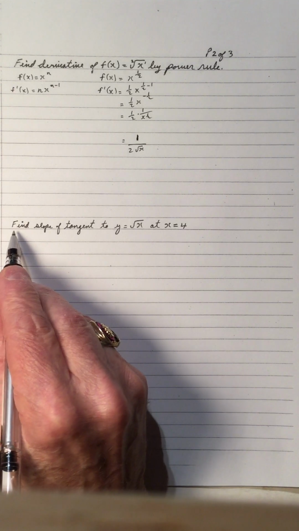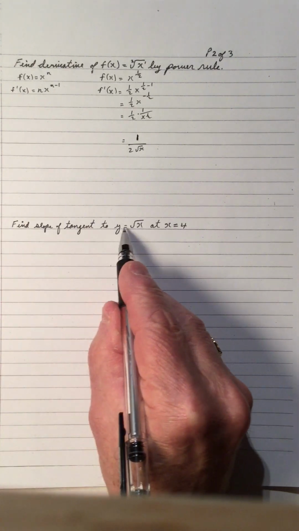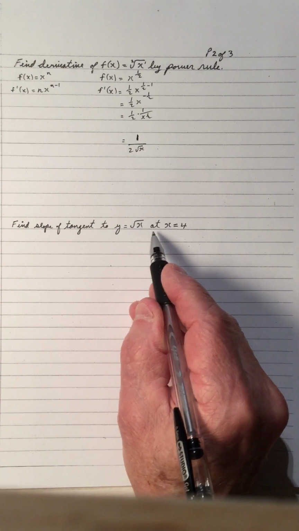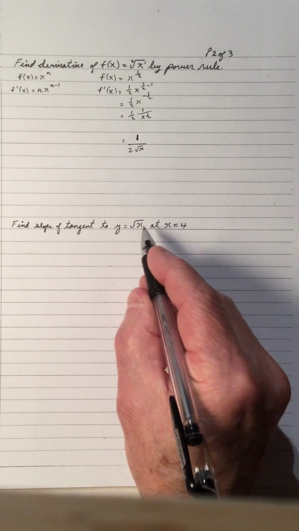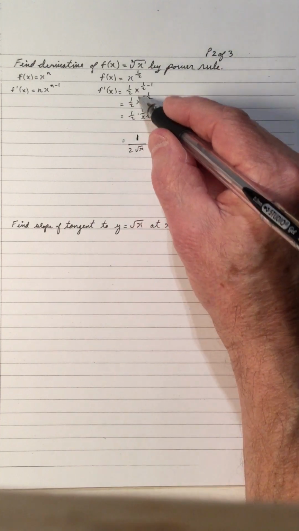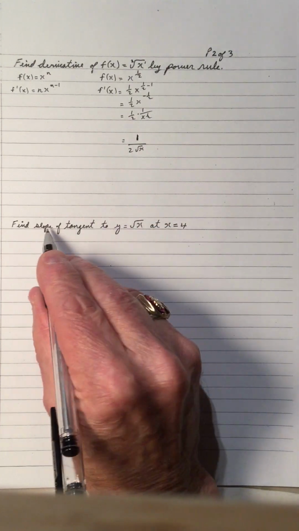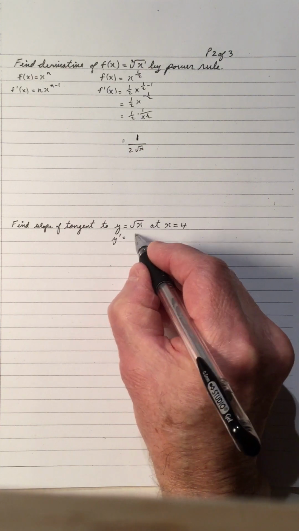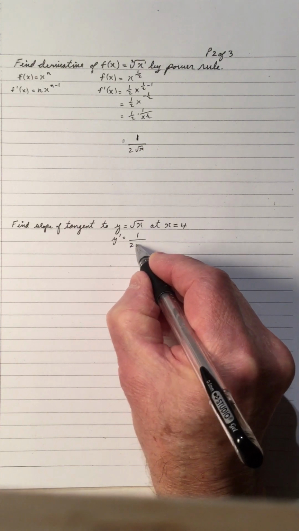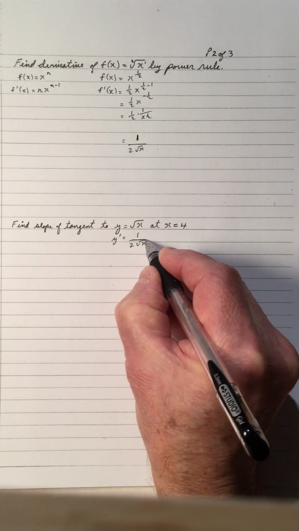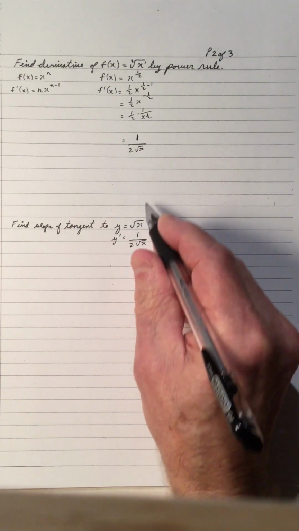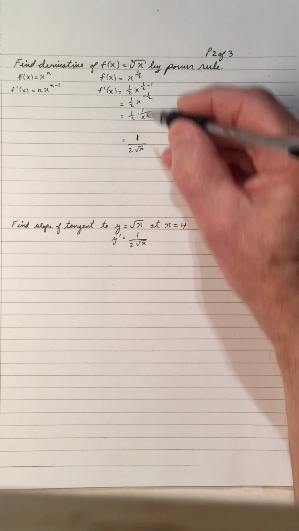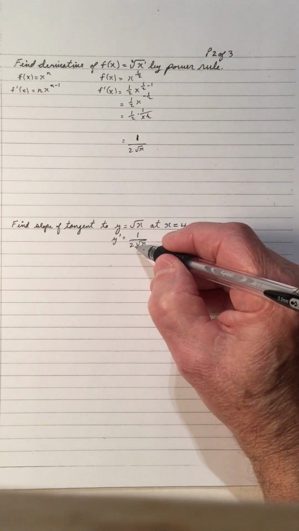Now, second one here. Find the slope of the tangent to y equals root x at 4. So if you go through all this again, the slope of the tangent is the derivative, so y prime is 1 over 2 root x. So if you have that memorized, then great. If you don't, then you'd have to change this to a half and work it out like I did here to come up with this.